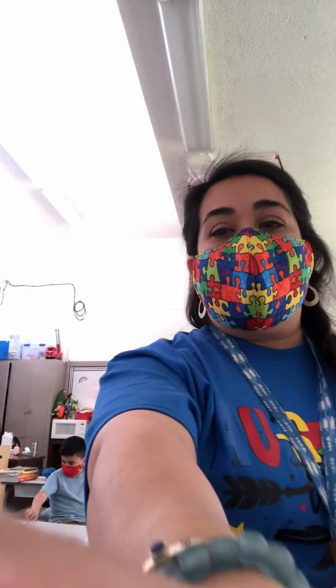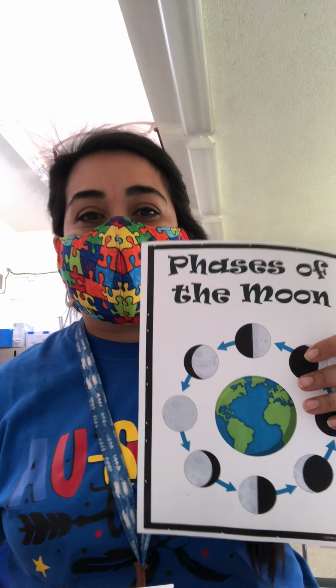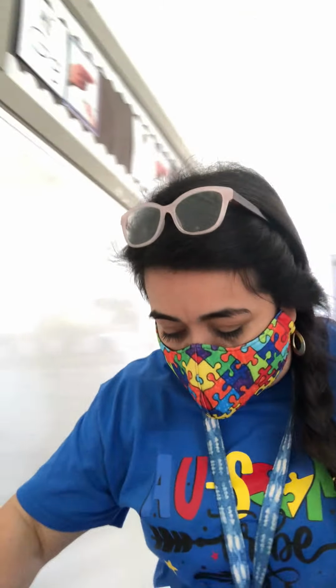So I'm going to be doing a little bit of shifting because I have to show a video. First I'm going to start by asking them what they know about the moon. And I've handed out this reference sheet, so I'm going to shift you around.